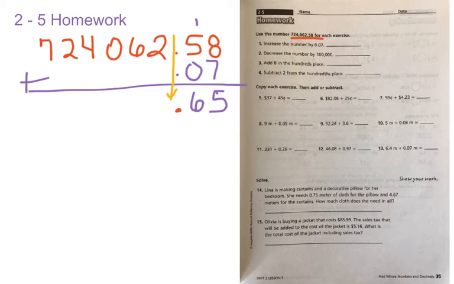And your other numbers you're not adding anything to, so they're going to stay the same. So you can go ahead and bring them down. And now you have 724,062 and 65 hundredths, and you can write that right on your line for number 1. Number 2 has you decreasing that number by 100,000, so you're going to set up a subtraction problem and make sure you line up your decimal. And when you have 100,000, it's a whole number, so the decimal follows the 100,000.